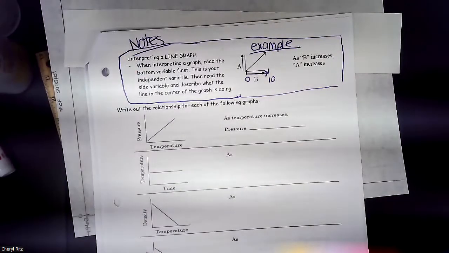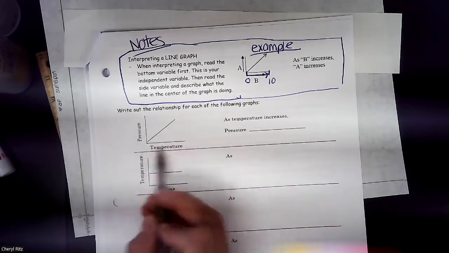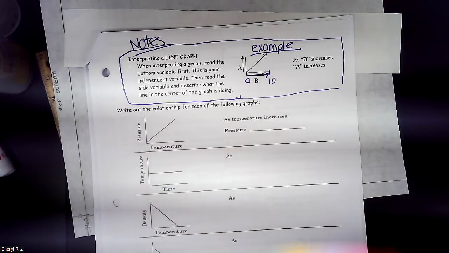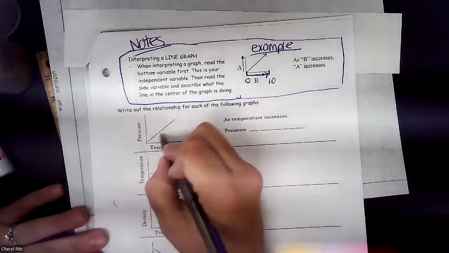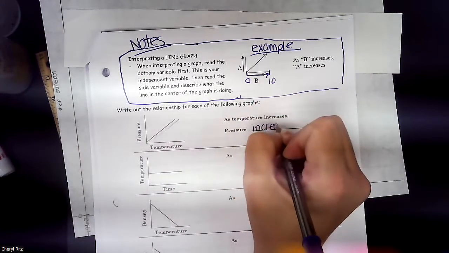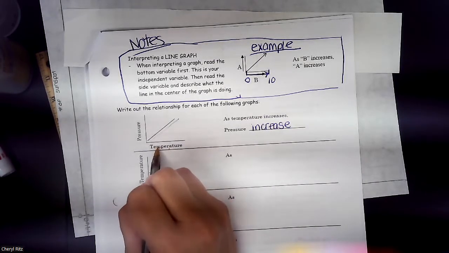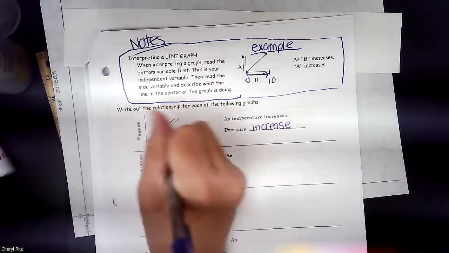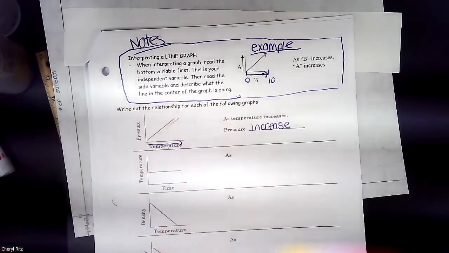So let's try a few practices. Here I want you to write it out. I already got the first one started for you because I said as temperature increases. So I already did this side. So as temperature increases, what's the next step? You read the word pressure. So that's already there. Tell me what this line means. That's an increase. So again, if you follow the system, tell me about the x-axis, as temperature, and it will always be increasing, because this x-axis always goes from small to large. So as temperature increases, read the word, tell me what the line is doing.